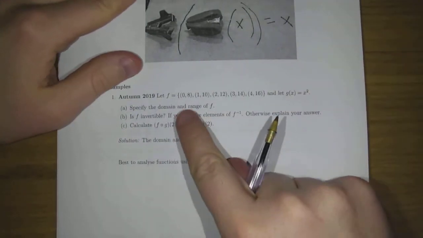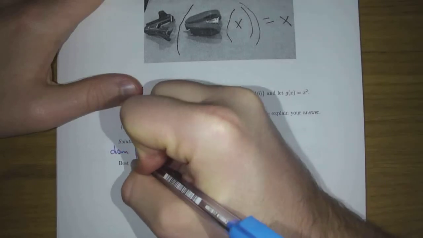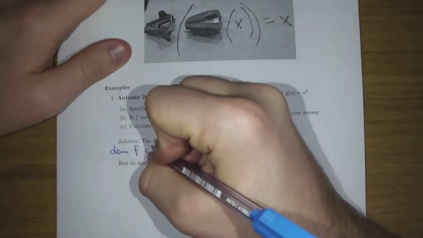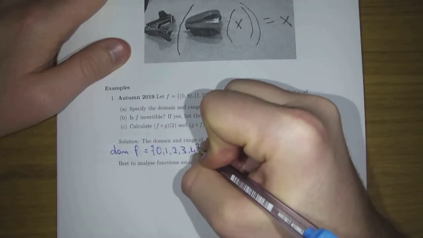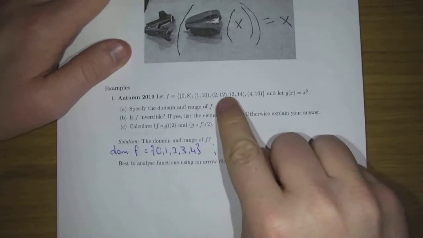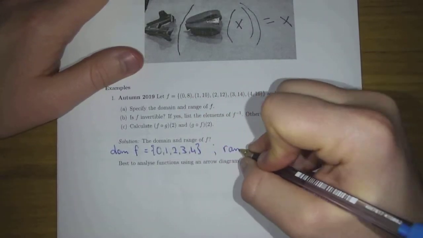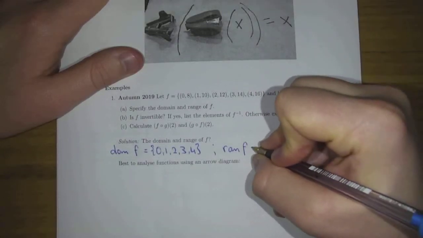So the domain is all the inputs. So the domain of f is equal to all the inputs 0, 1, 2, 3, 4. And then the range of f is all the things that are hit: 8, 10, 12, 14, 16. We don't know the codomain, we don't know where they naturally live, that information isn't here.